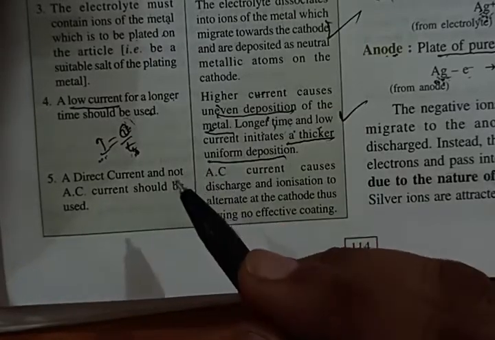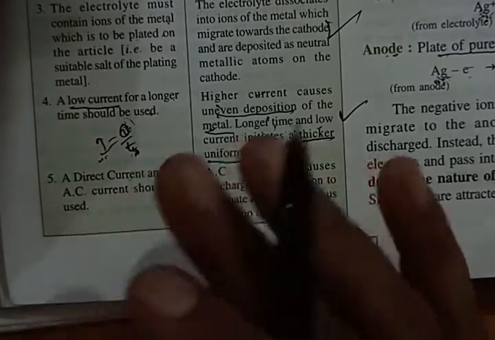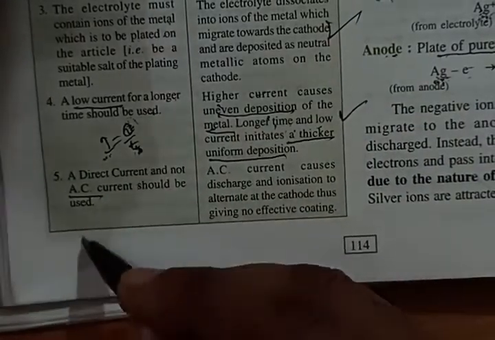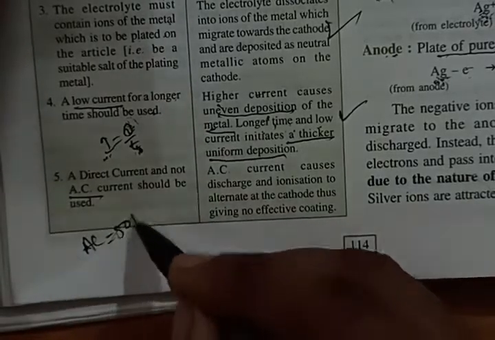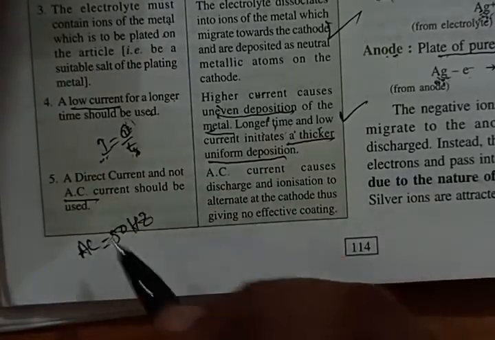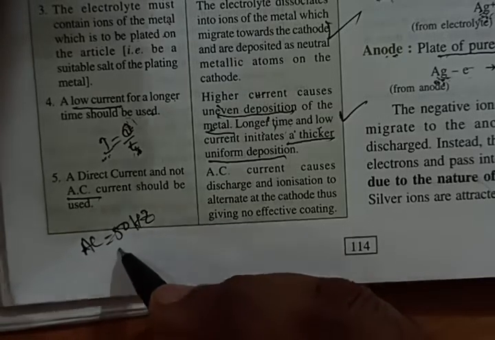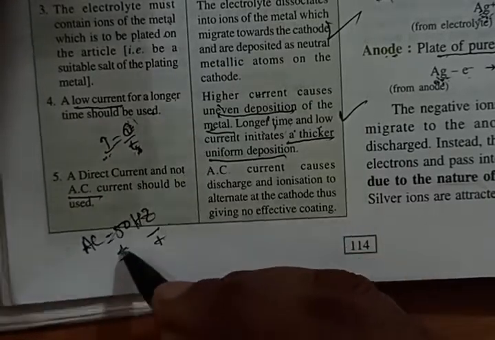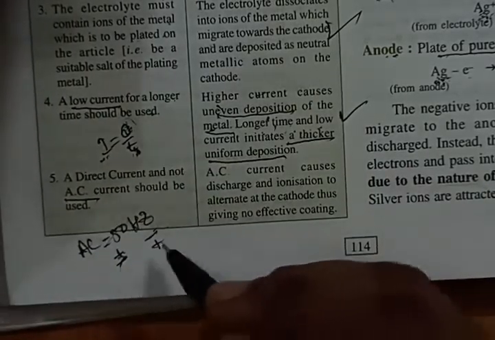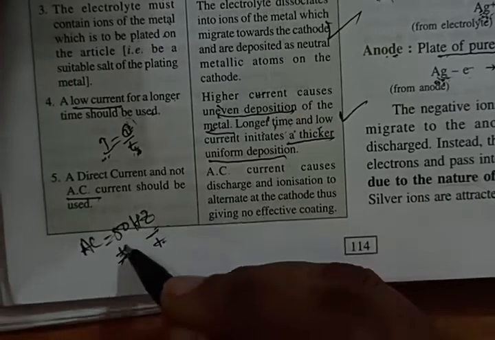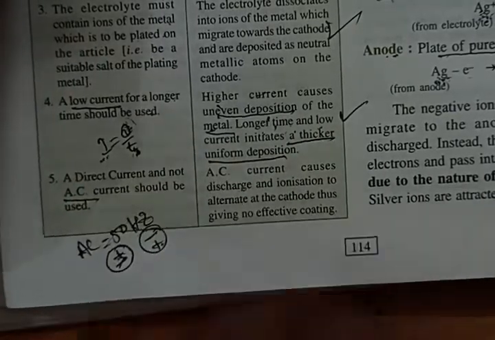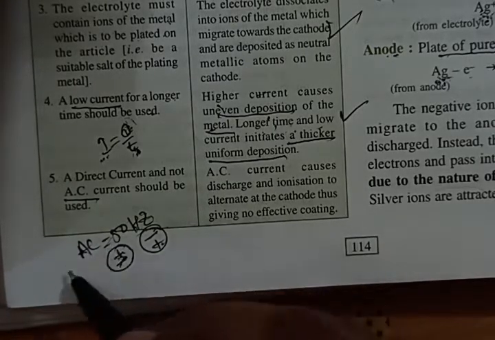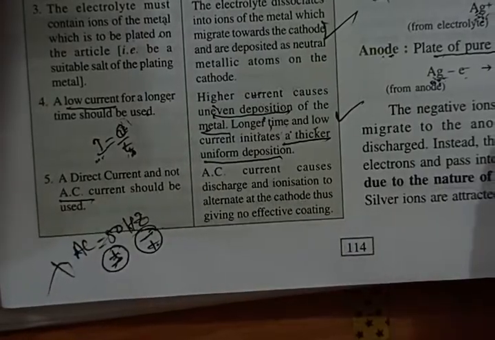DC current means that current which has one end always positive, the other end always negative. AC current keeps on changing polarity. You know, the frequency of AC in India is 50 Hertz, that means one terminal is 50 times positive, 50 times negative in 1 second. This is positive, this is negative. Next moment this becomes negative, that becomes positive. So in 1 second there are 100 changes in total, right? So this is AC current, this we cannot use, we are using DC current only.